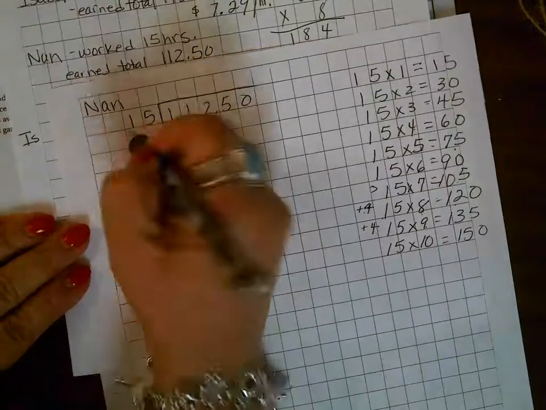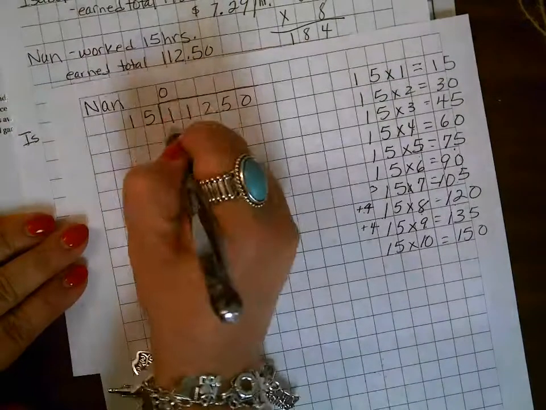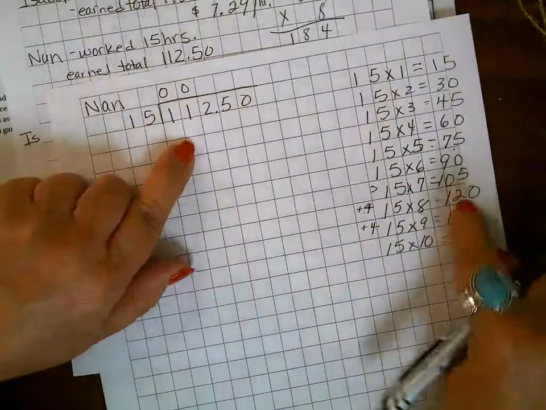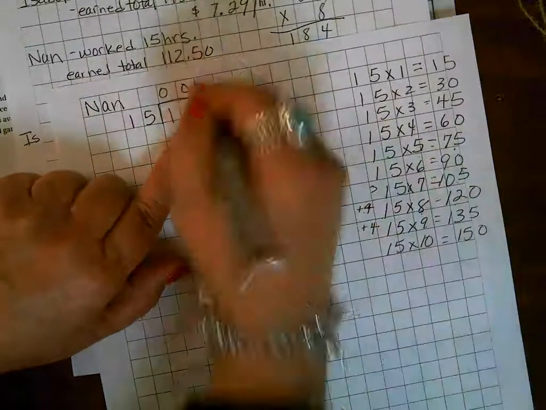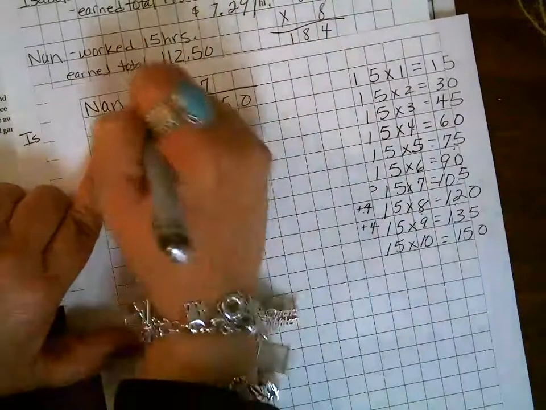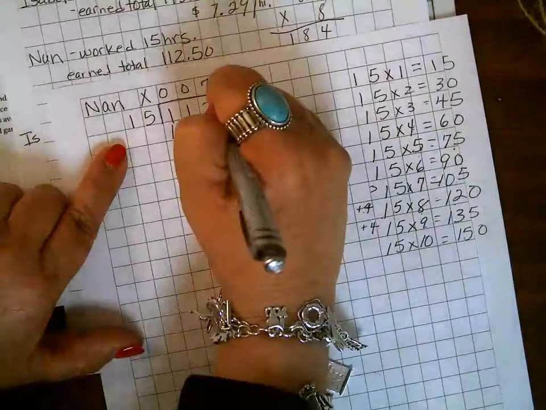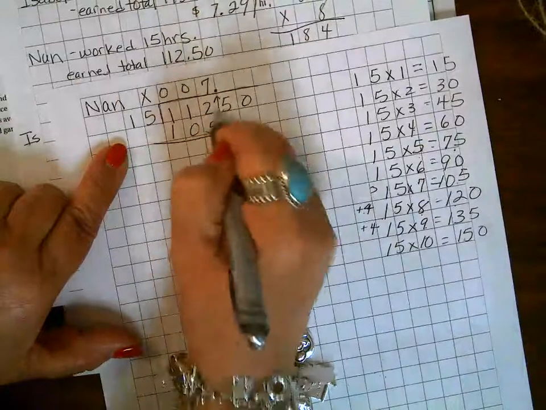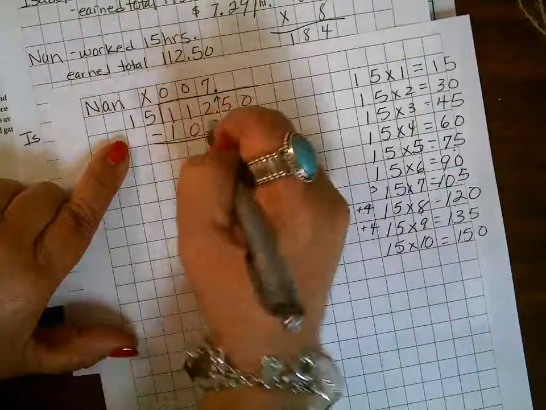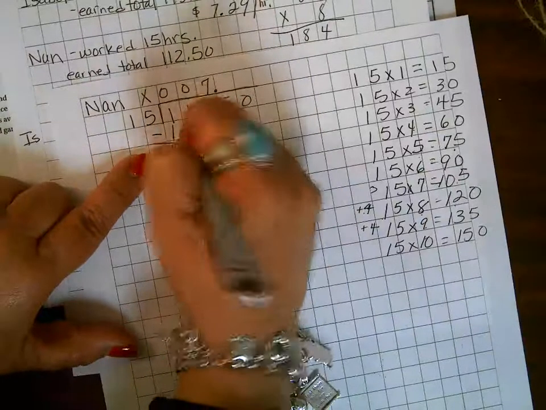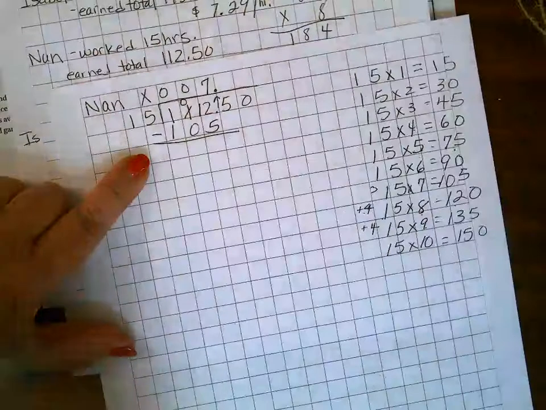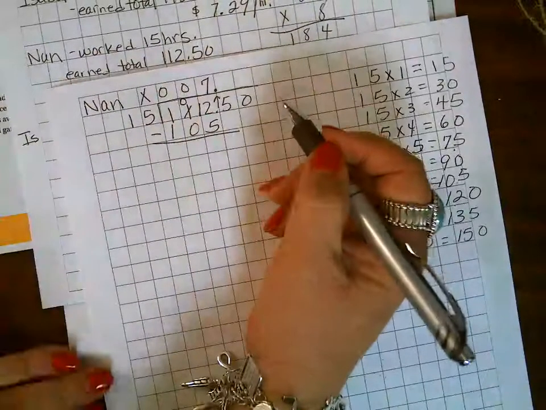So let's get started. 15 cannot go into 0. It cannot go into 11, but it can go into 112 how many times? Closest is going to be 7 groups, and it's 105. So do you see how much easier it is when you make your mini multiplication chart? So I'm going to subtract that out. I just took my decimal and brought it into my quotient. So how far am I away? This becomes a 0, regroup. You can also ask, how many jumps would you need to get to 112? So 12 minus 5 equals what?